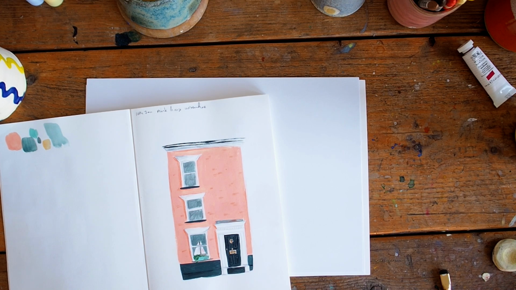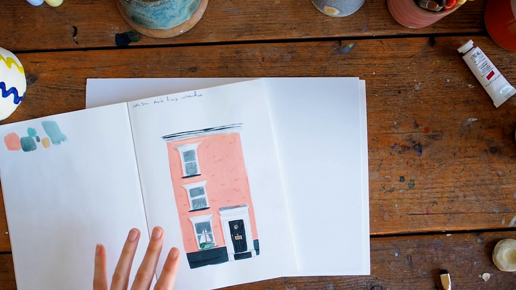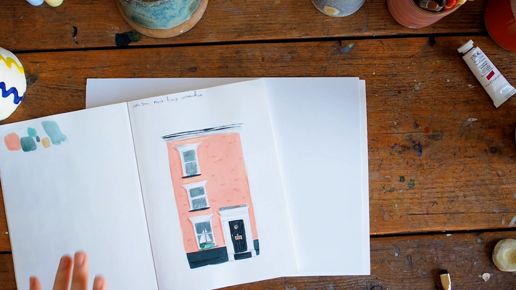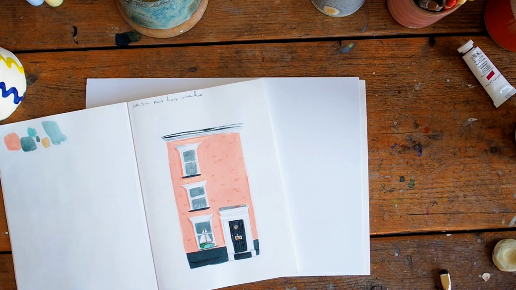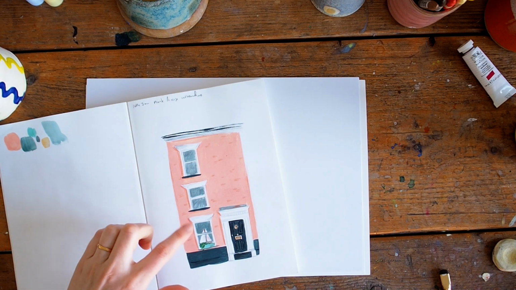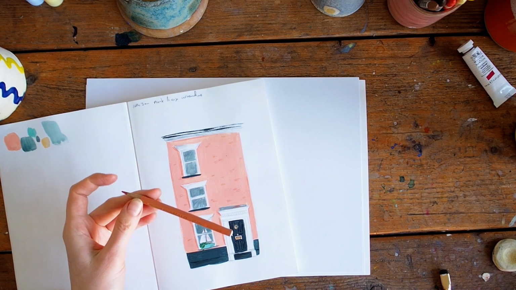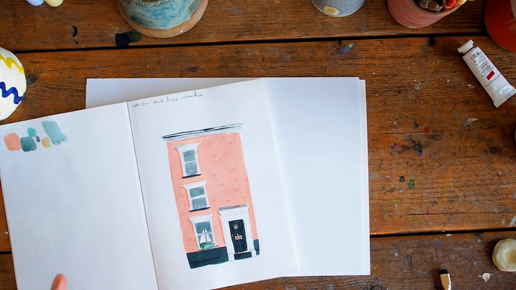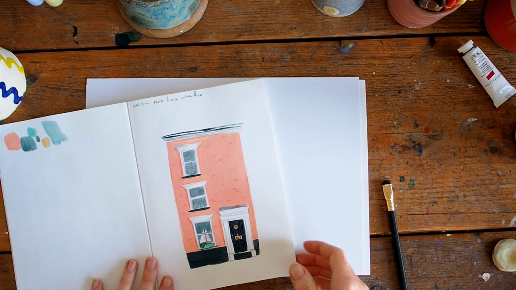So first thing is sketching. If I was sketching a piece like this straight into my sketchbook, I would probably use a pencil that is sympathetic to the colour of the building so that I don't get dark lines showing through. So for something like this, I would have used probably this pencil, which is Venetian red. But for my demo sketching, I'm just going to use a regular pencil and some printer paper just so you can see it nice and clearly.